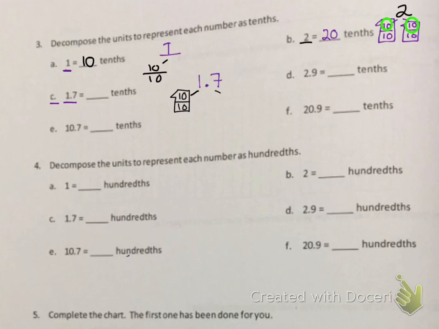Now let's decompose this 0.7 or this 7 tenths here. I know that's just going to equal 7 tenths. When we add these, we have 10 plus 7. Well, that's going to be 17 tenths. Okay?